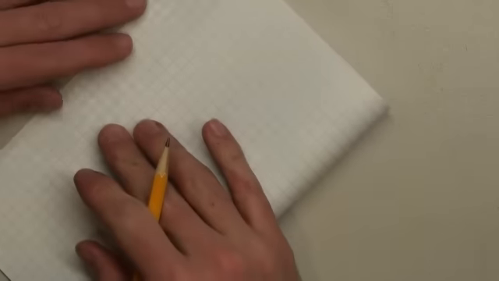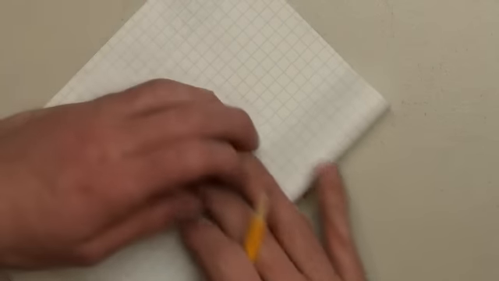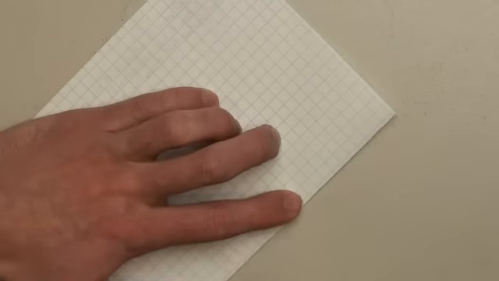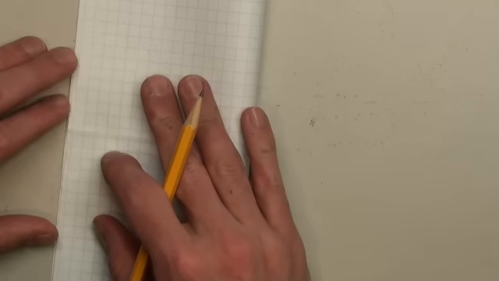And then what I want you to do is fold your paper in half, okay, and write whatever the closest line is. Now fold your paper in half both ways, okay?